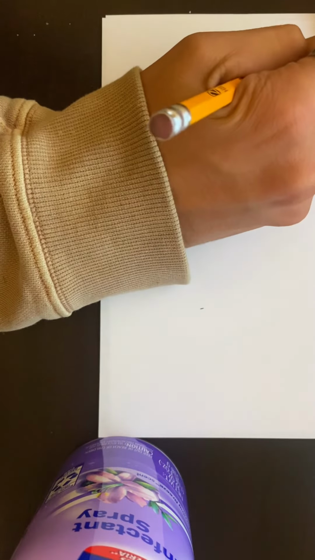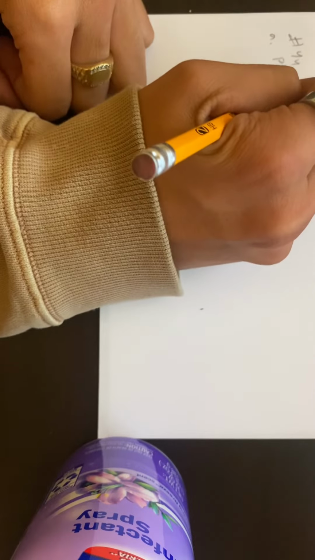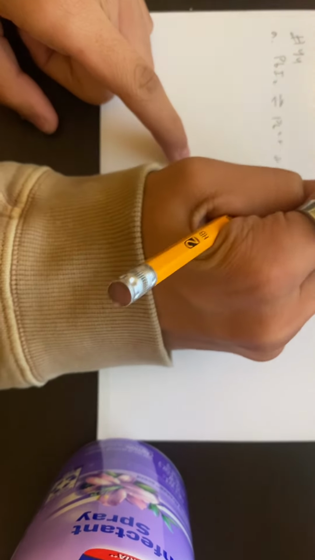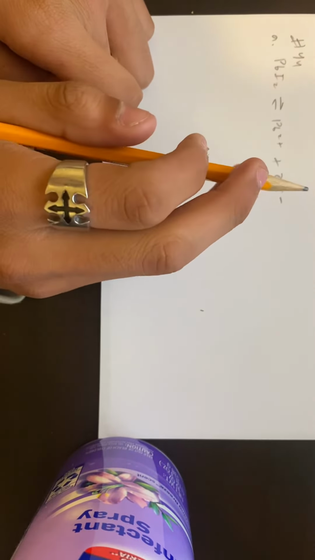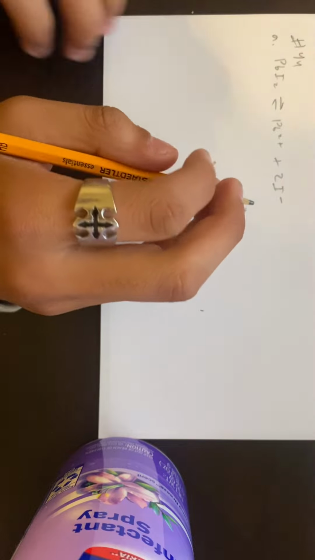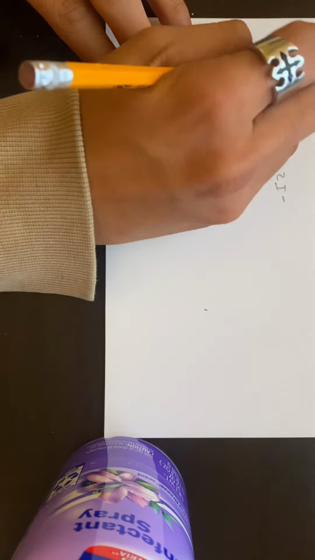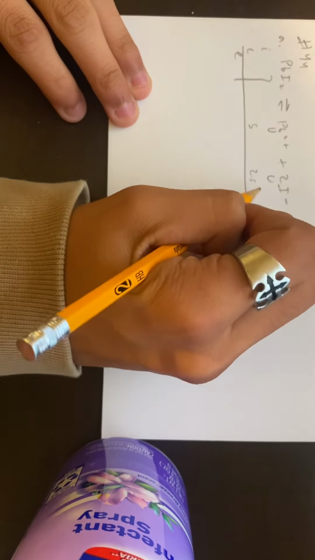So same here, we do an ICE chart, PbI2, double arrow, Pb2+ and I- with a 2 to balance out the equation. All right, and now we continue with the ICE chart. 0, 0, S, 2S.